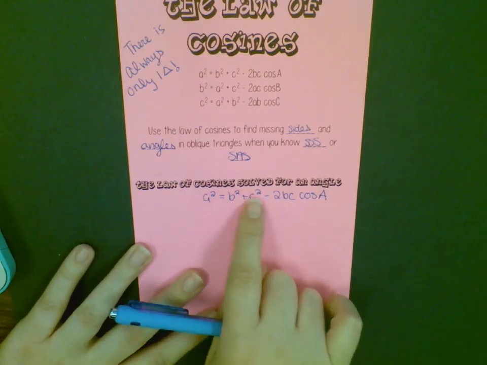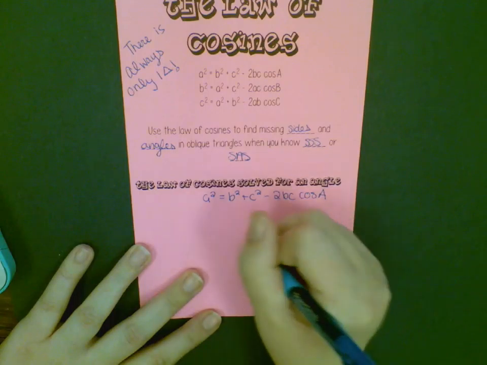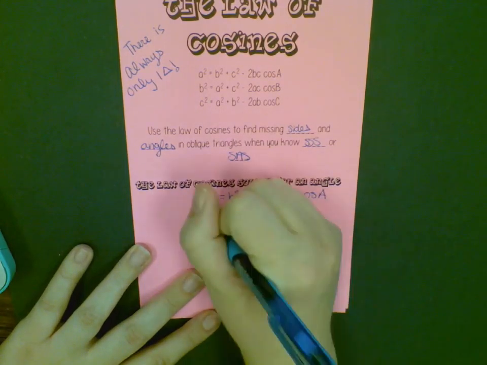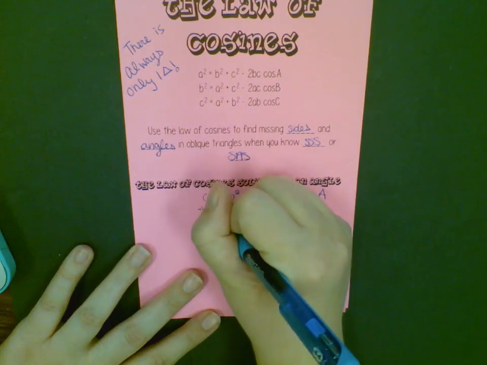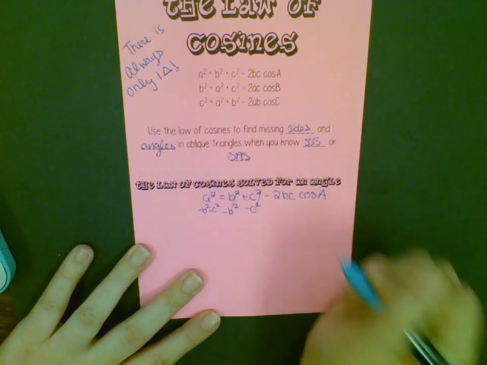First we're going to have to move these over by subtraction. So we'll subtract b squared from both sides and c squared from both sides. Then those will cancel out.